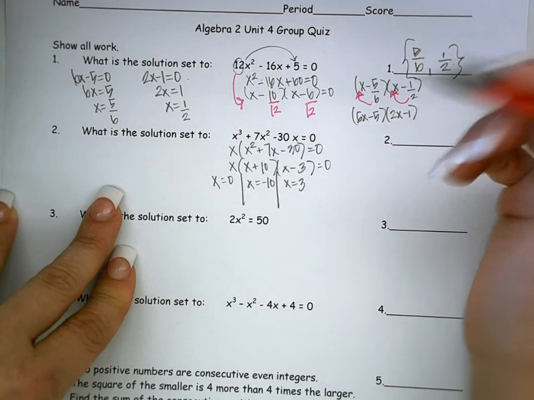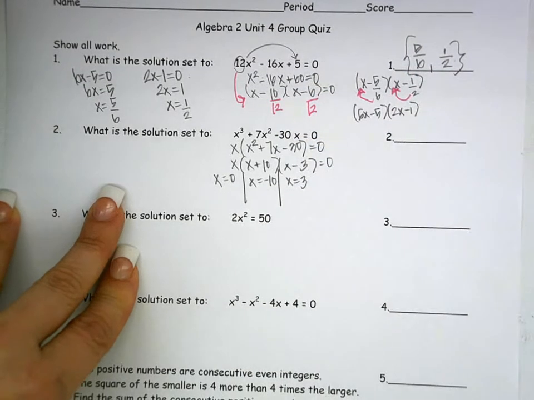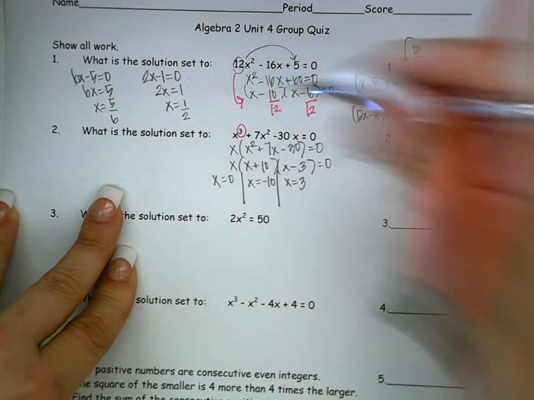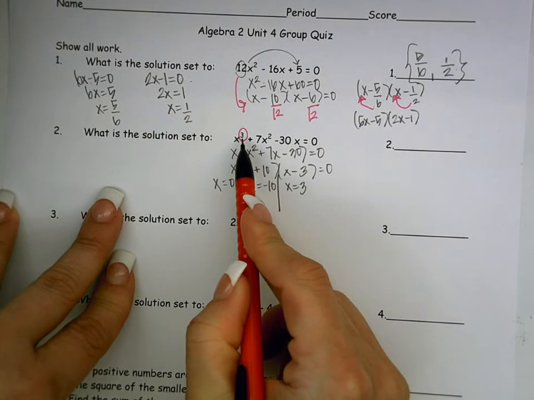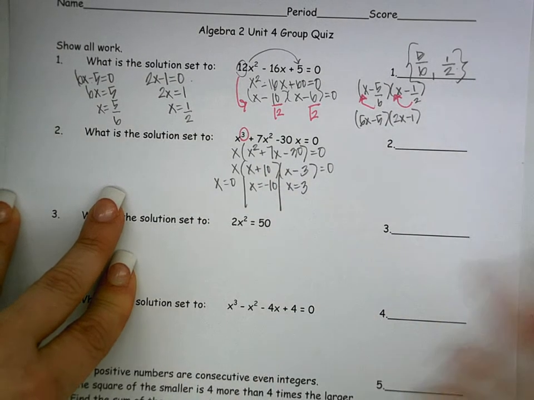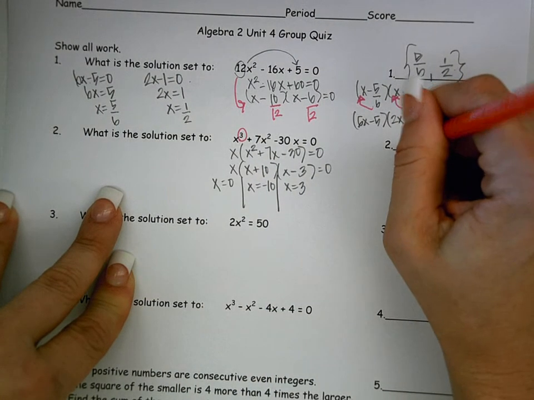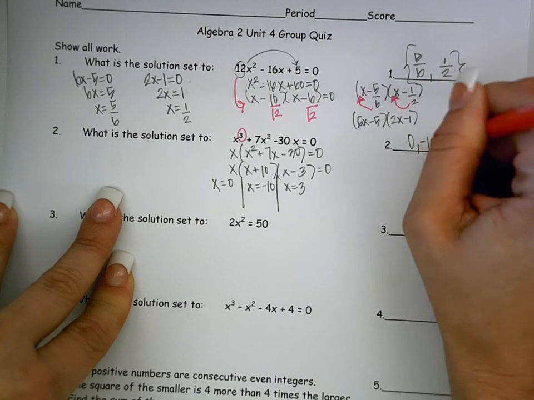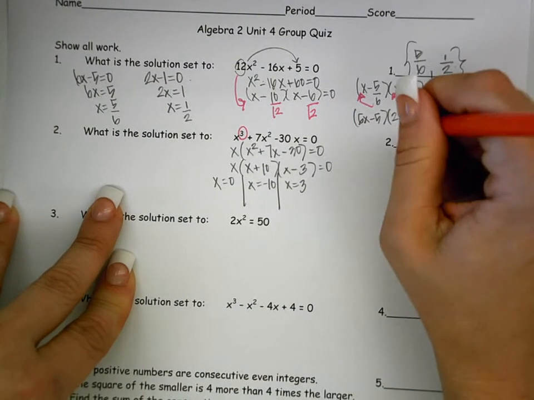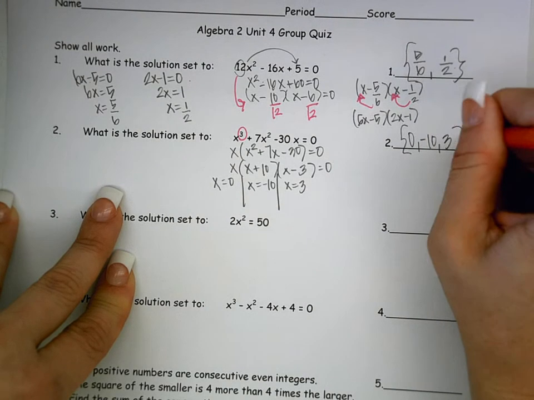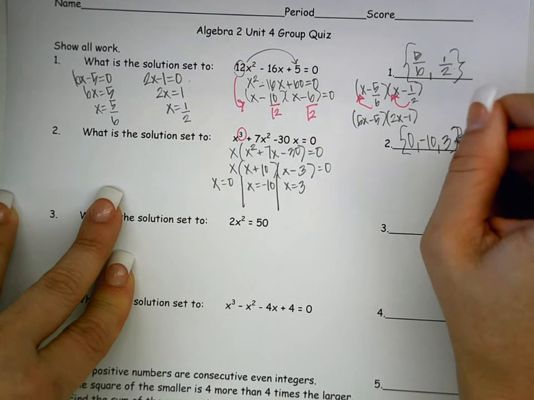The highest exponent number always tells you the maximum amount of answers you could have. So here, this is an exponent number of 3, so you could have 3 different answers. So here it would be 0, negative 10, positive 3. They're not always going to be written in that exact order. So it might be least to greatest, it might be greatest to least, it doesn't really matter. And that was a really bad parentheses, there you go.